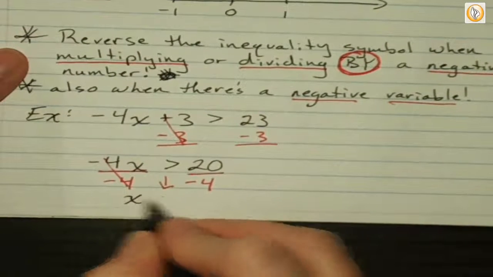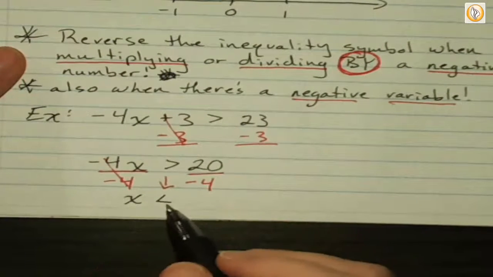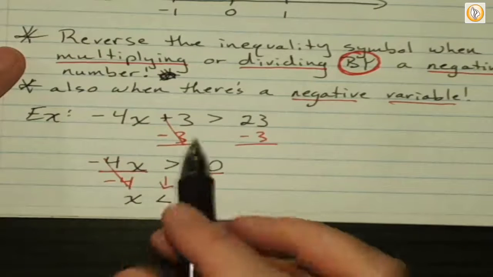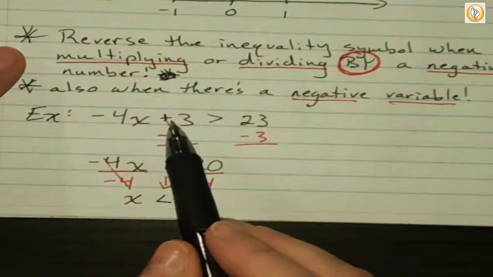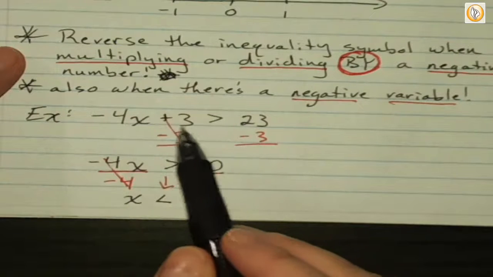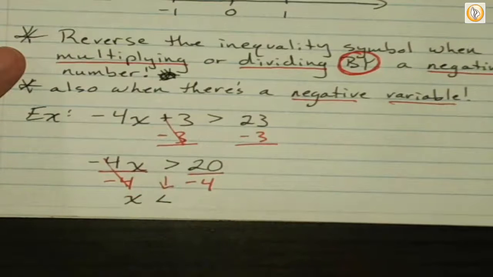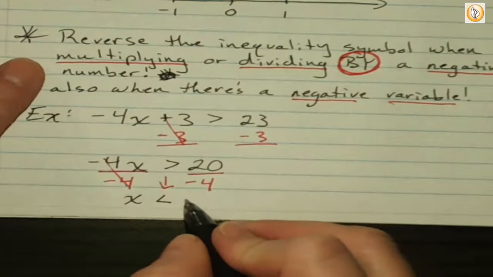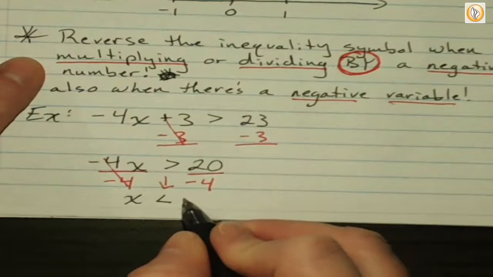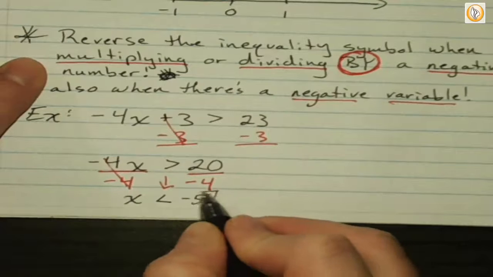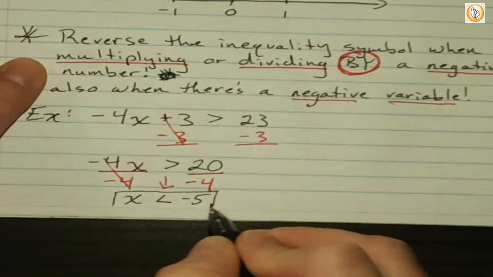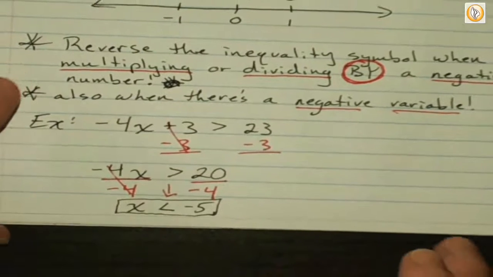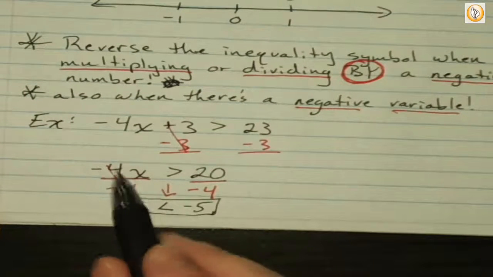What if it was earlier in the problem? Like say it was -4x times 3. You wait until the very end. Yep, that's a good question. She said, what if it's earlier? What if you're like, oh, I'm going to switch it here? No, you wait till the very end because you never know. So 20 divided by -4 is -5. So pretty much anything that's next to a variable, if it's negative at the end.